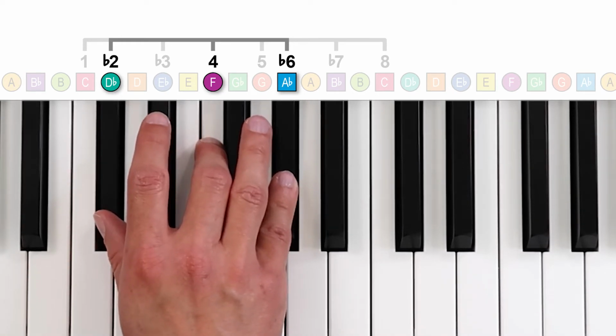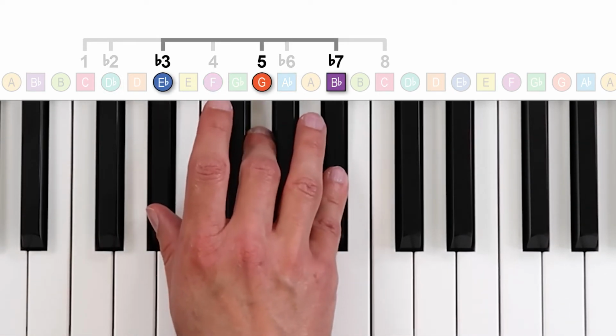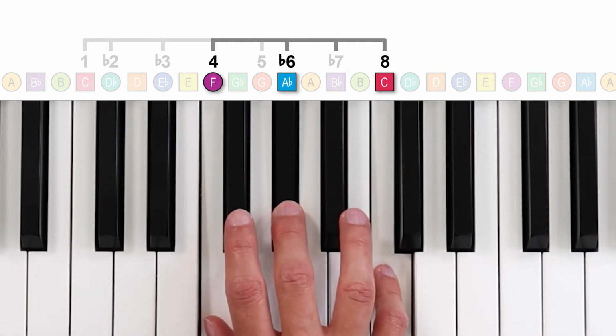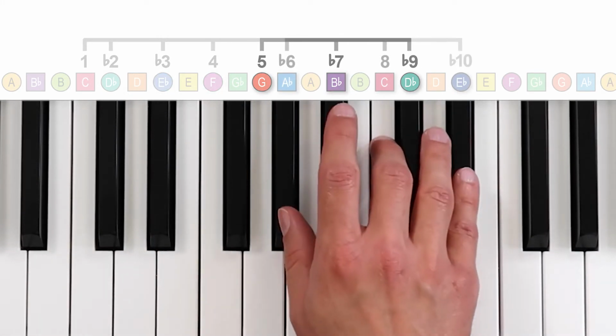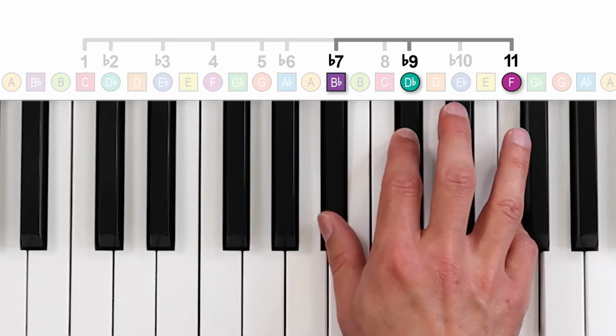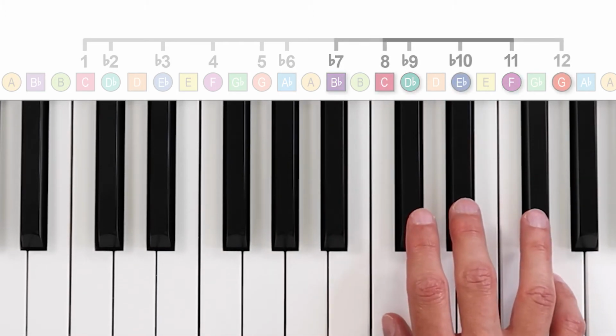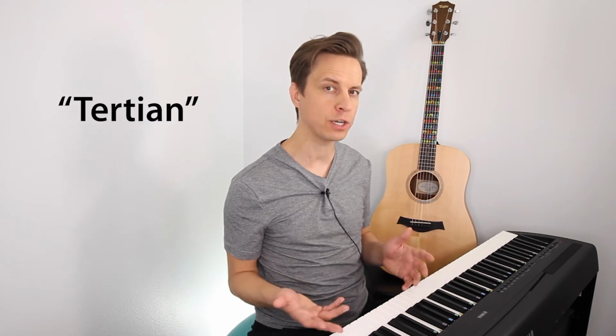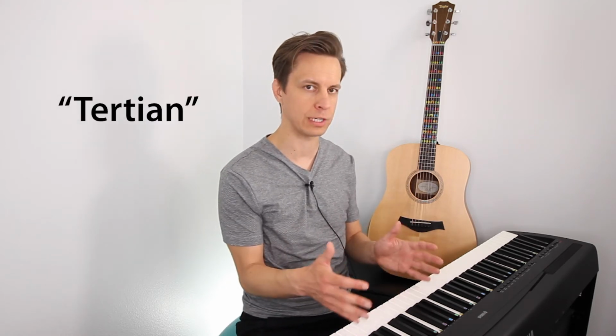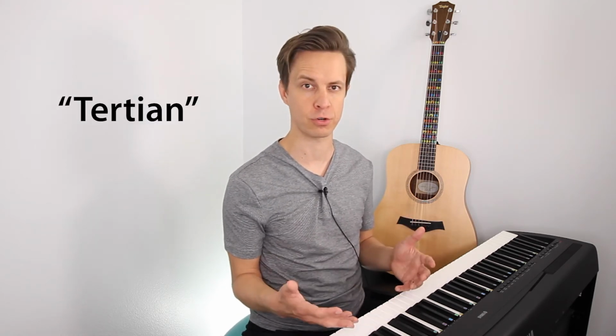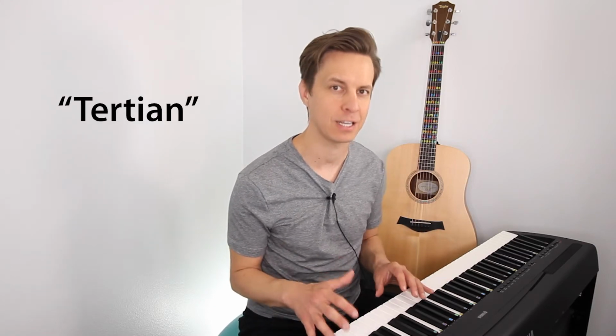And then moving through the other intervals in this mode, you get E flat major, F minor, G diminished, A flat major, B flat minor, and then back to C minor. By starting on each separate note of the Phrygian mode and then combining every other note, these 7 chords are formed, and they're called tertian harmonies because the intervals between the notes in each chord are major and minor thirds, and the word tertian is Latin for thirds.